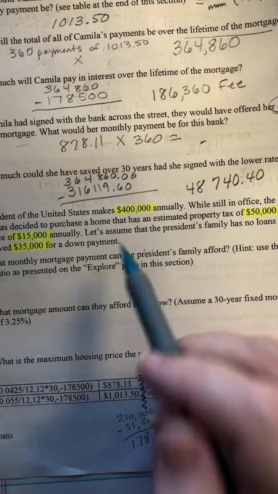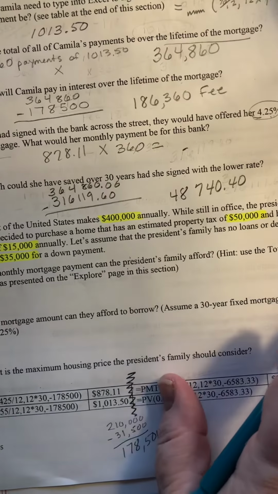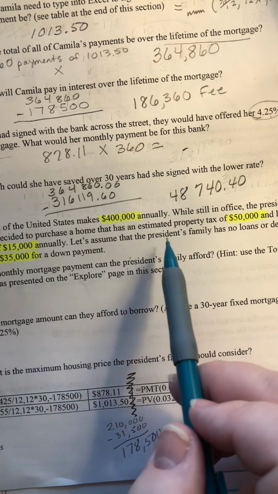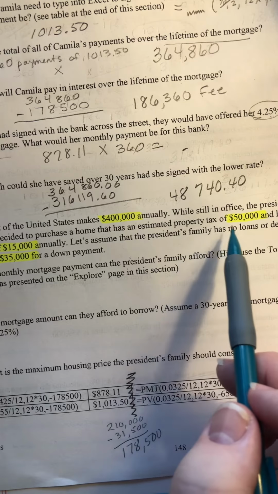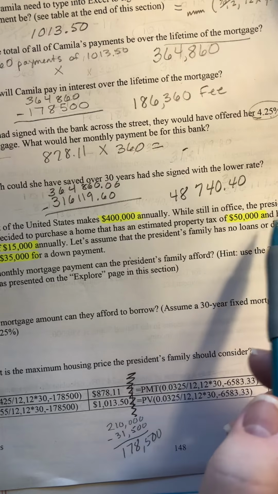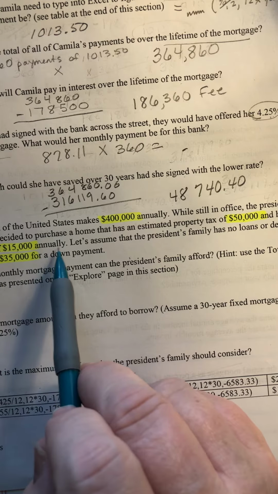So now question 2 says the President of the United States makes $400,000 a year. While still in office, the family decided to purchase a home with an estimated property tax of $50,000 a year and home insurance that is $15,000 a year.